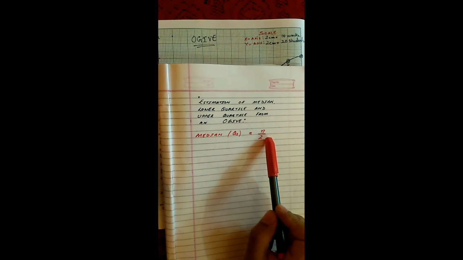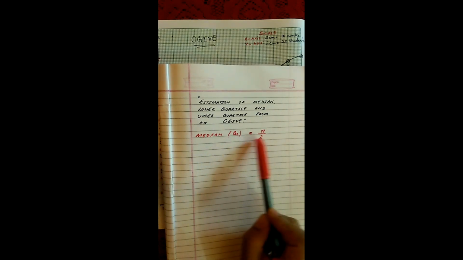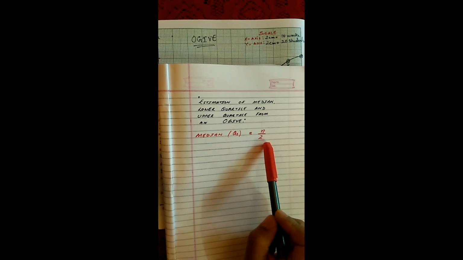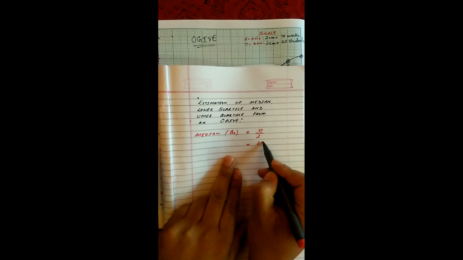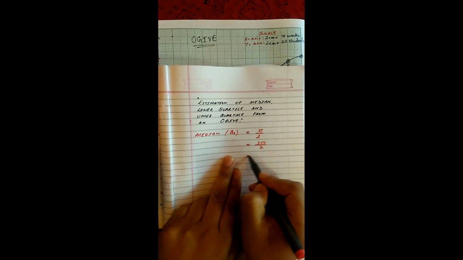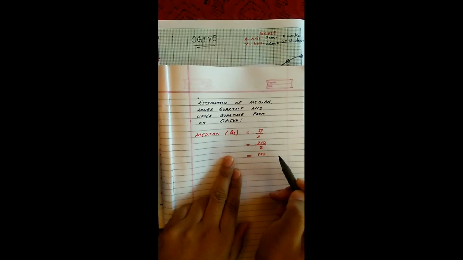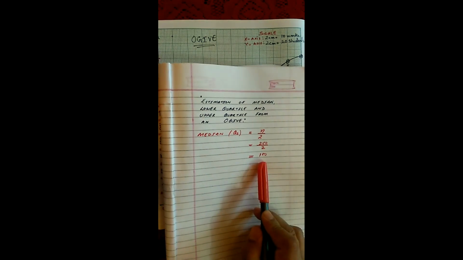N by 2 is the value of the cumulative frequency corresponding to which we need to estimate the median. The median is either corresponding to this one or closest to this one. Now, we know the value of n in this case is 200. So, 200 divided by 2 will give us 100. So, we need to find out what is the corresponding value of marks corresponding to this 100.